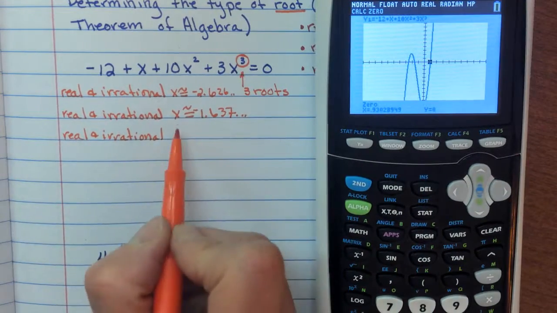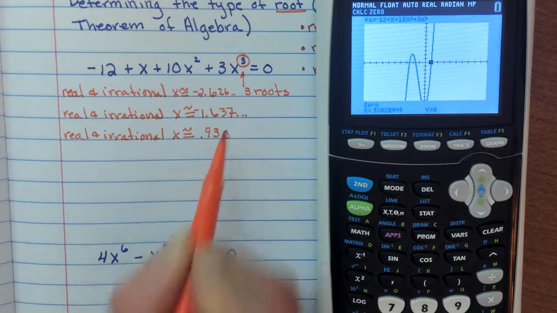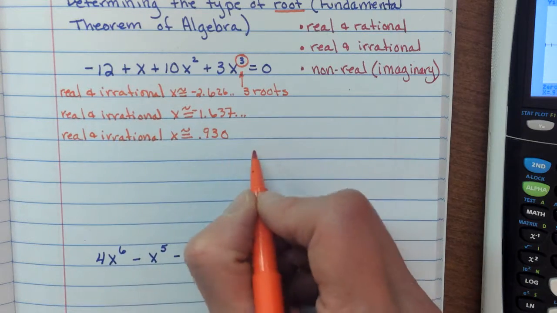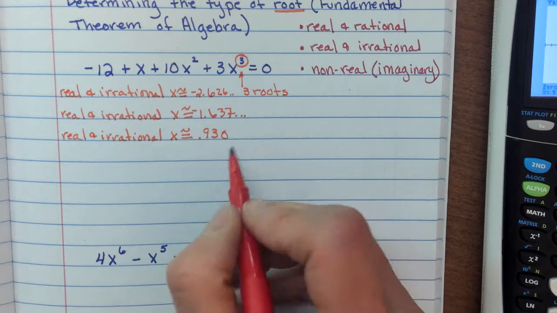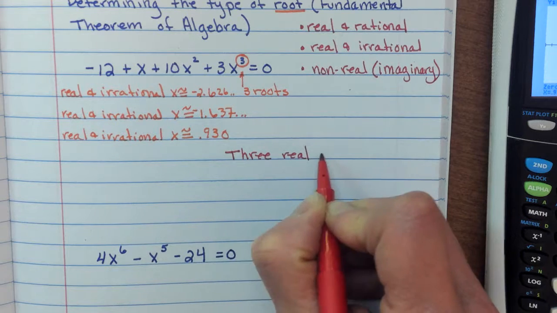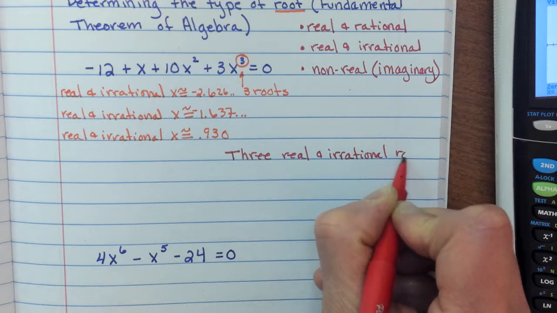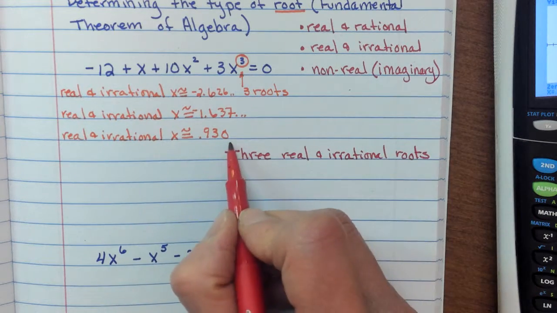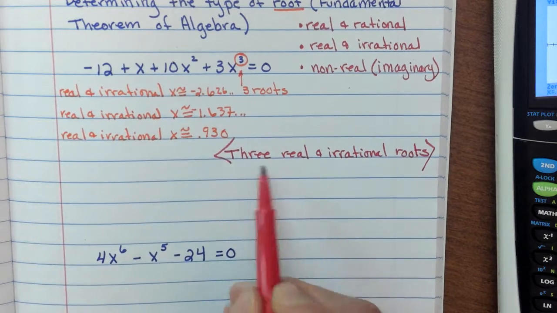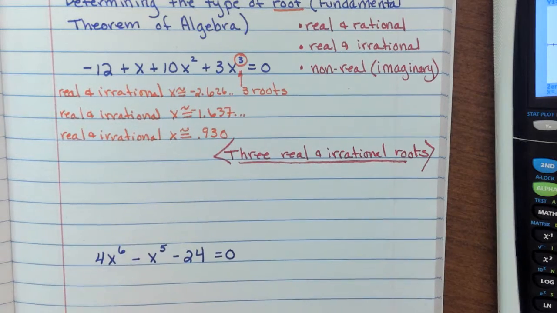And that's at x approximately equal to 0.930. So it's asking me the number and types of roots. I have 3 roots. I have 3 real and irrational roots. So that is how I would answer that question. That's all it asked for. It actually did not ask me for what the zeros were. These are all approximate values.